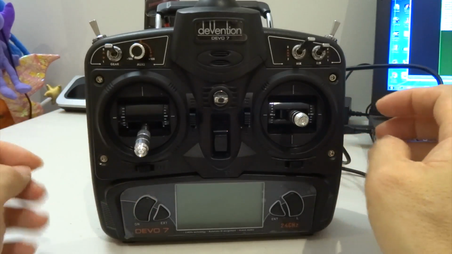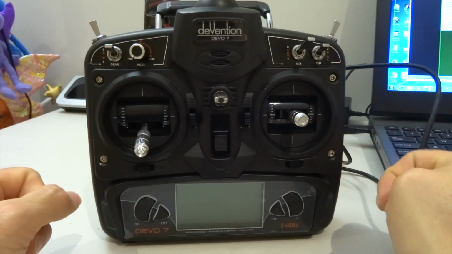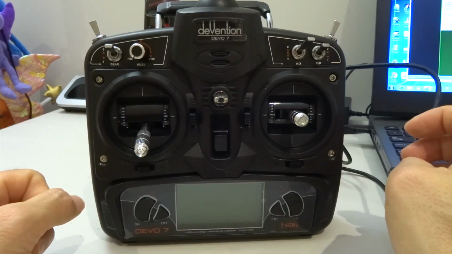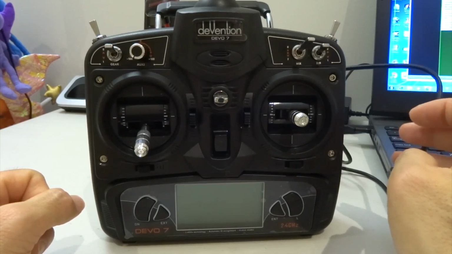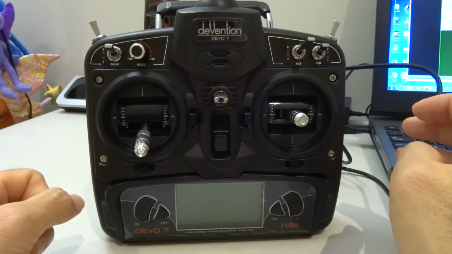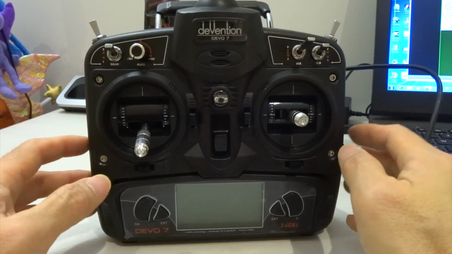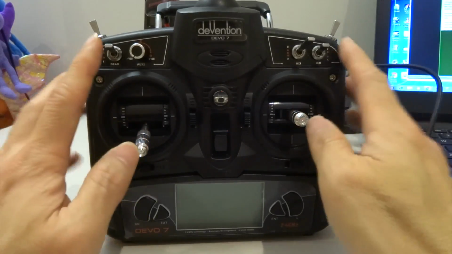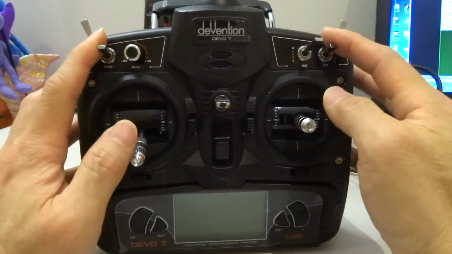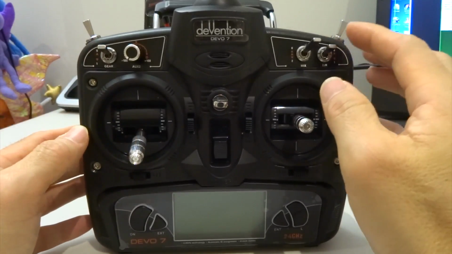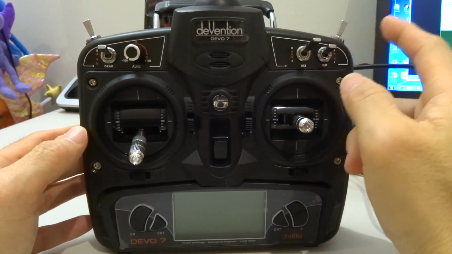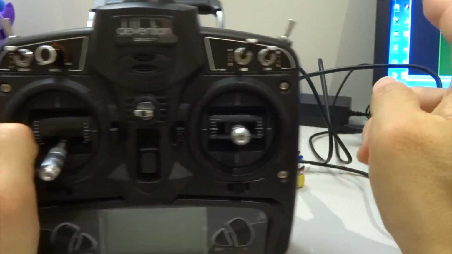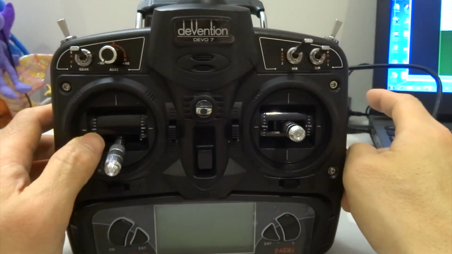If you have watched my other videos about transmitters, I have been talking about very simple concepts. All you need to know about a transmitter is the 4 channels and how you set the switches, and then how you set the switch to output from this transmitter and work with your receiver.